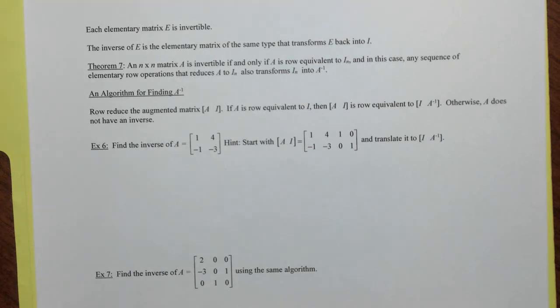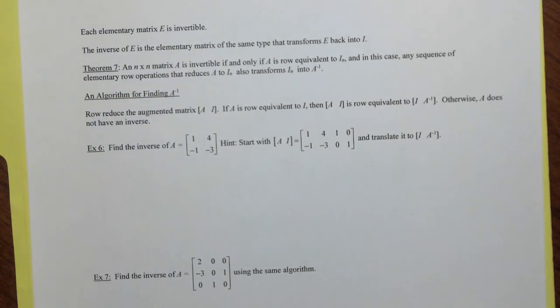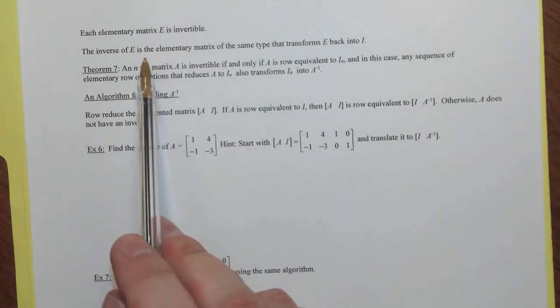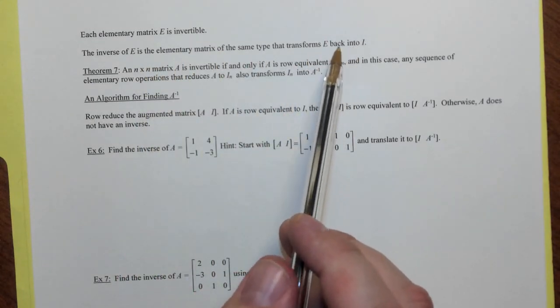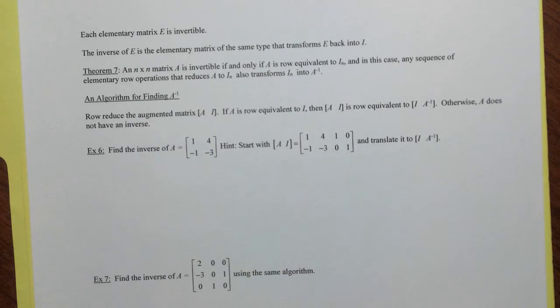Specifically, a 3 by 3 matrix is what we want to look at. The inverse of E is the elementary matrix of the same type that transforms E back into I. If I have an n by n matrix A that is invertible, it's invertible if and only if A is row equivalent to the identity matrix. And in this case, any sequence of elementary row operations that reduces A to the identity matrix also transforms the identity matrix into A inverse.